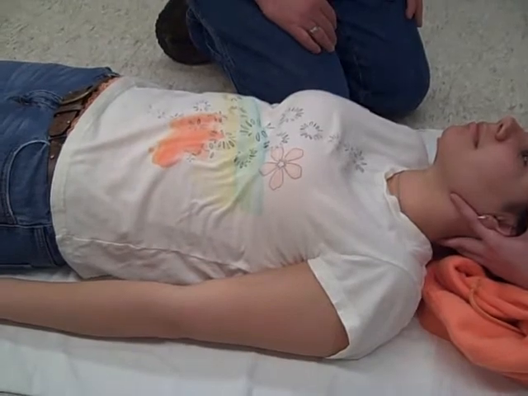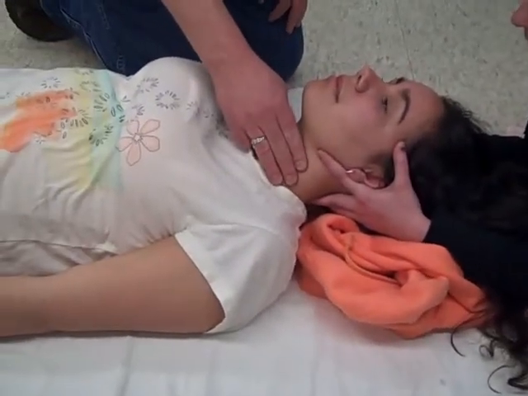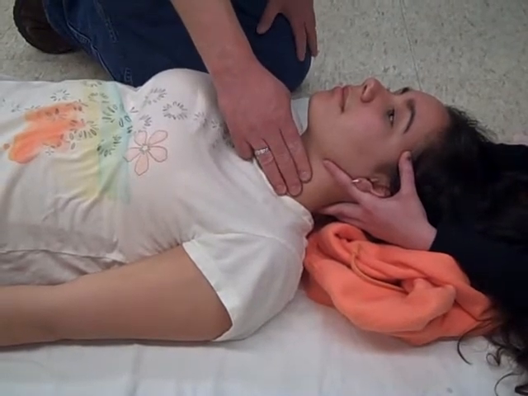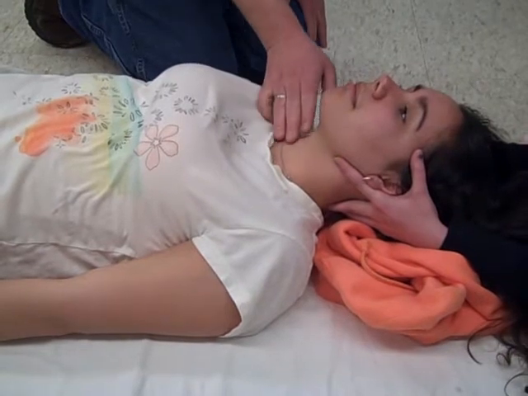Step 14, circulation, assessing the pulse. Going to do a carotid pulse on the medical patient. I'm just demonstrating it here for purposes, but you want to make sure you do it on the same side towards you. Find the center of the neck, fall into the groove.